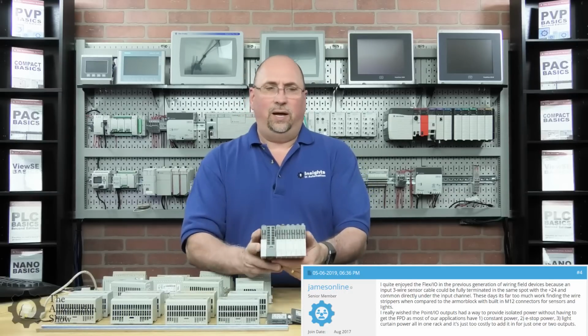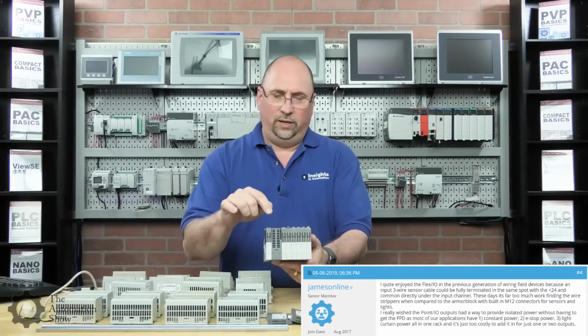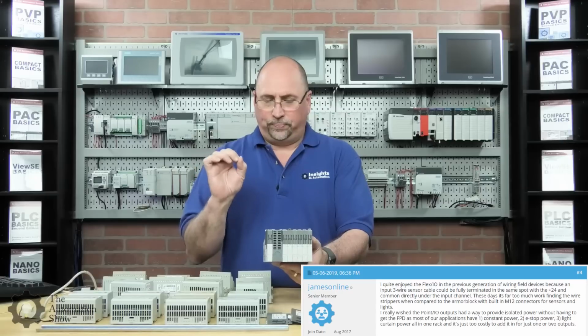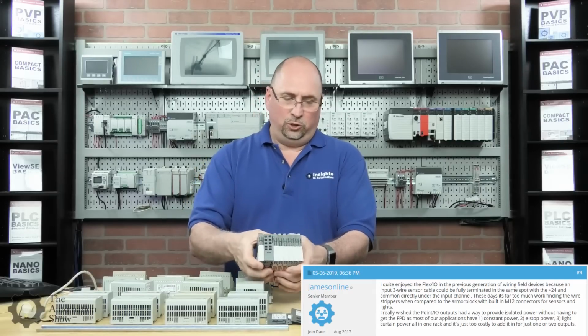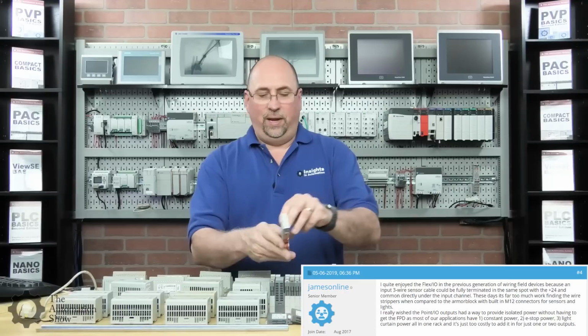That said, he does wish that there was some way to isolate the power on the Point IO without needing the FPD. It would be nice if there was a terminal block that maybe passed power on to the next module, but allowed you to bring in field power to the terminal block just for this IO card. That's actually, I believe, an option you'll see with the 5069, but he thinks that would be really cool if they could add that to Point IO. So I don't know if they will. It would be nice if they did, but in any case.